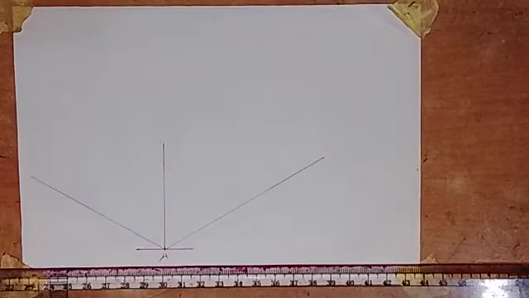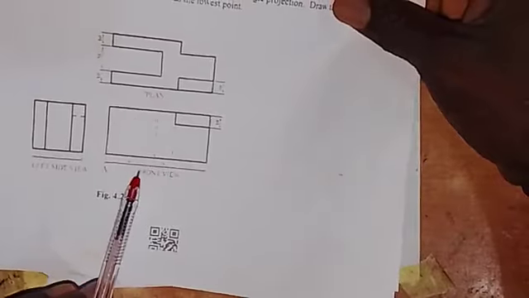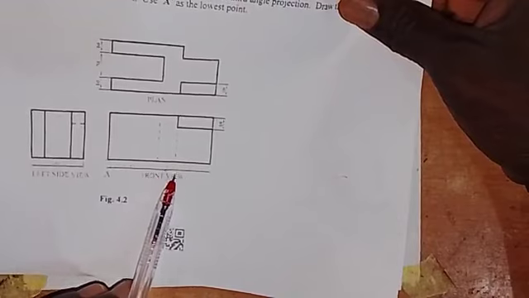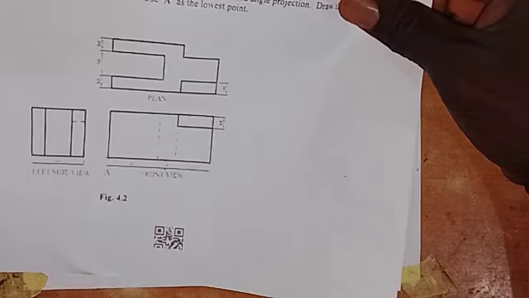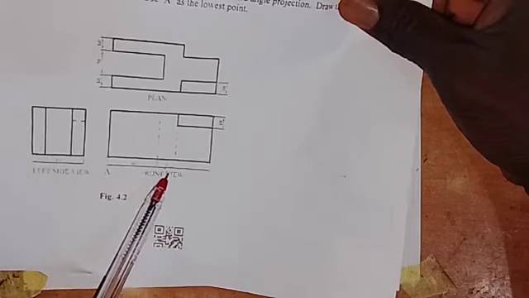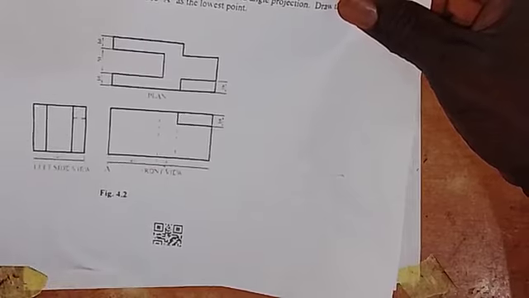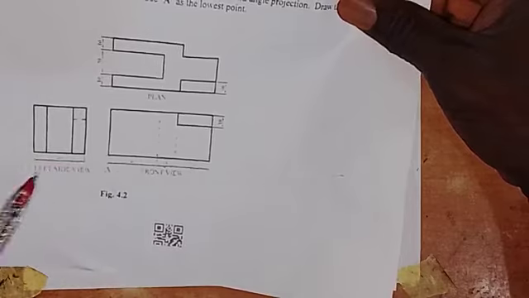So let's see the total length, from here to here. This is 40, this is 15, and this is 30. So the total is 85 millimeters. That is on the length side.